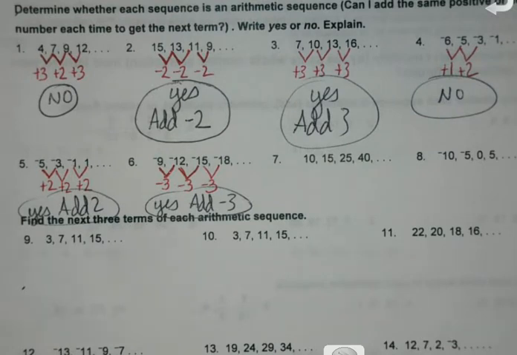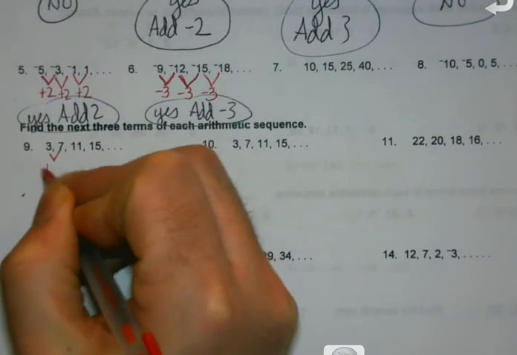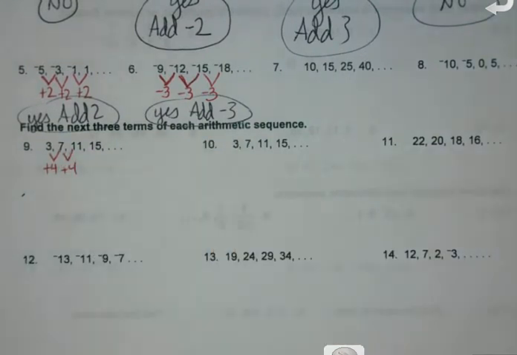So finding if it's an arithmetic sequence is one thing we can do. Another thing we can do, well, that was nice of me to put 2 in a row to do the same. If you get to the next section, maybe we ask you to find the next terms. So let's say we're doing 9. What am I adding each time to get from one term to the next? I'm adding 4. Now, one thing that's nice is they said find the next 3 of the arithmetic. These are all arithmetic.